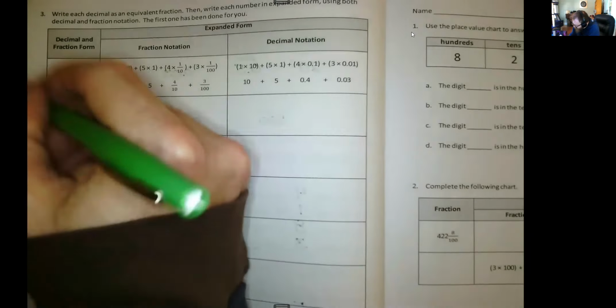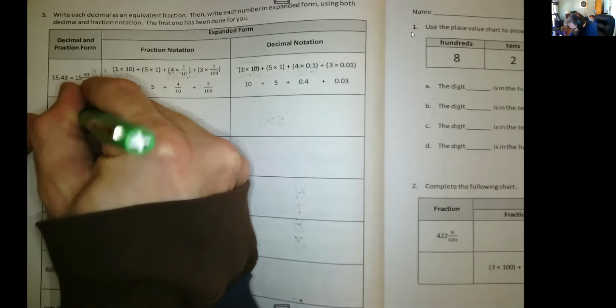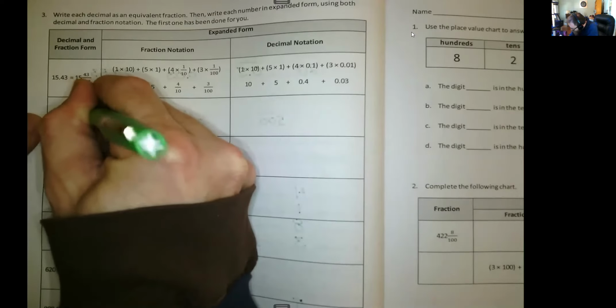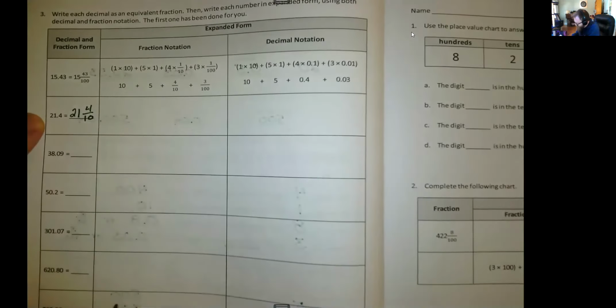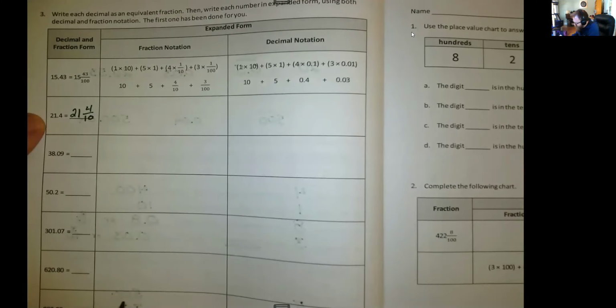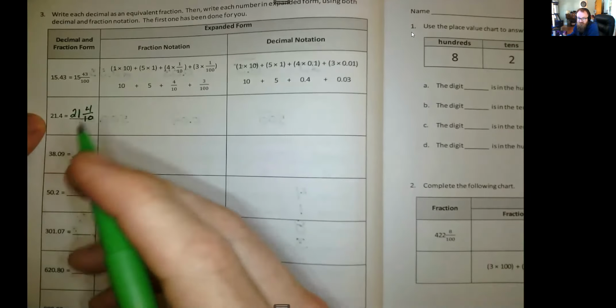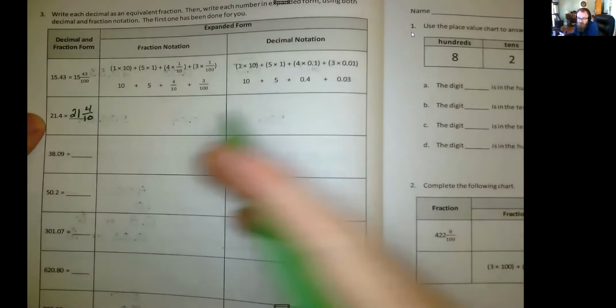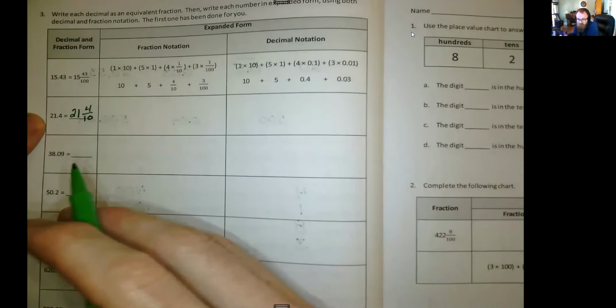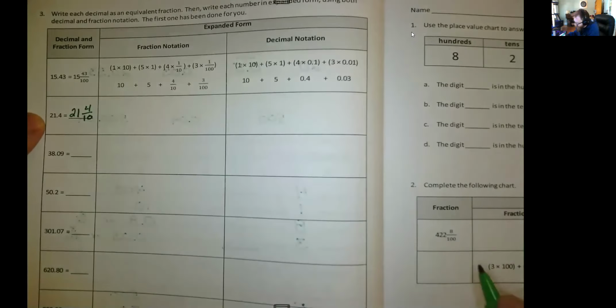The first number we're working with is 21.4. And if we want to write that as a fraction, we're going to write 21 and 4/10. Now, how can we show that in expanded form using fractions and decimals? Remember, in expanded form, we want to pull out each place value separately and add them together with a number sentence.